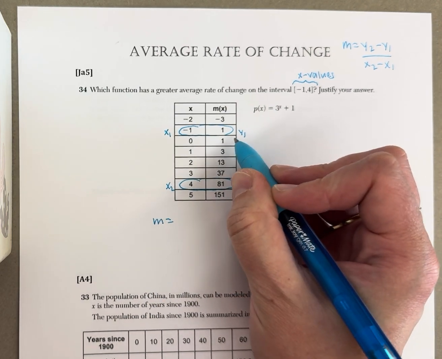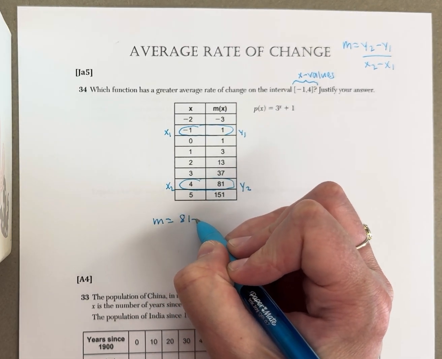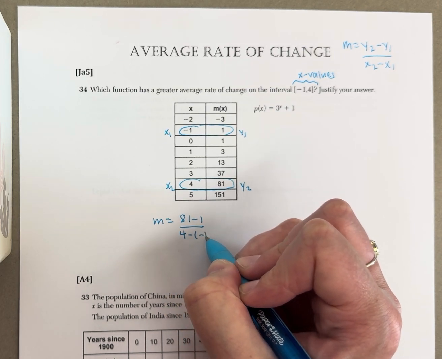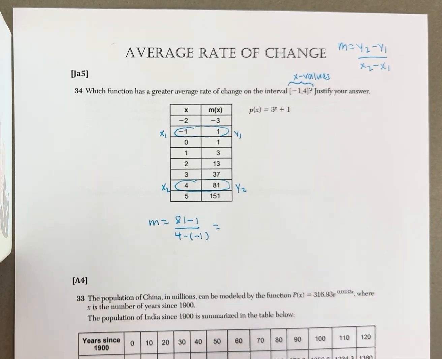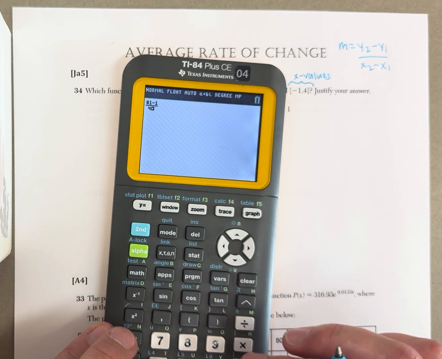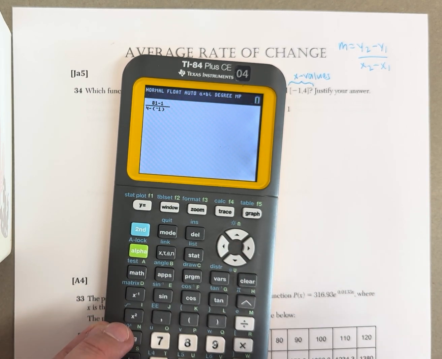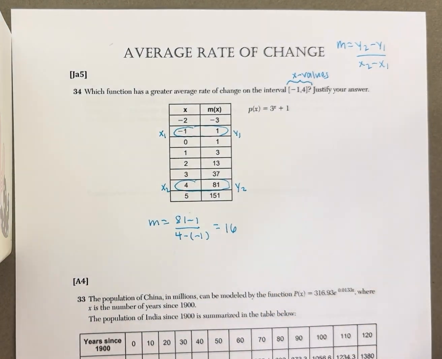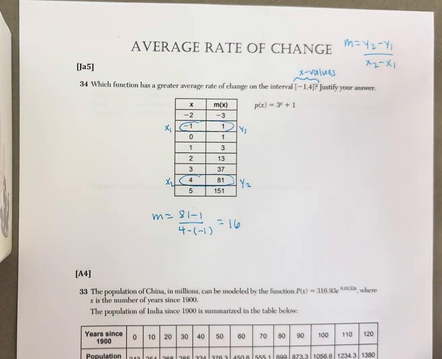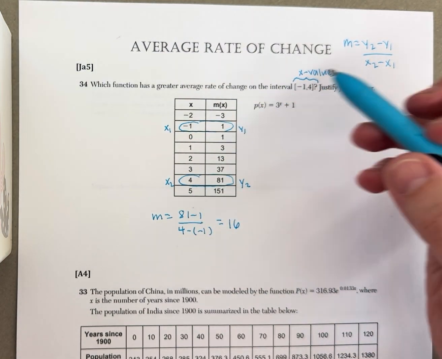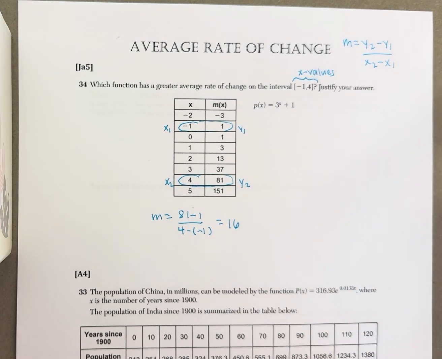So m equals y2 minus y1, 81 minus 1, all over 4 minus -1. We'll throw that in our calculator. 81 minus 1, 4 minus -1, we get 16. All right, so that's the first equation. The second equation, or the first function, the second function is this p of x. This one's m of x, this one's p of x.